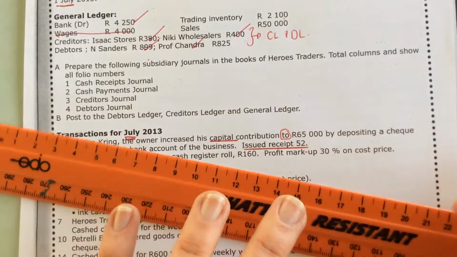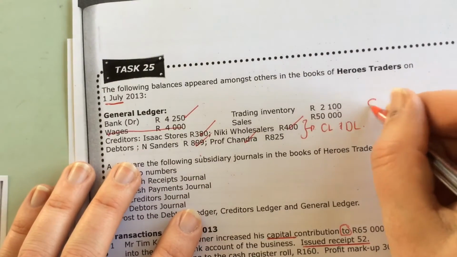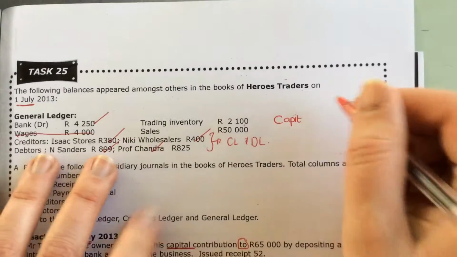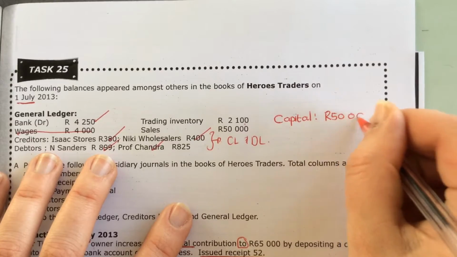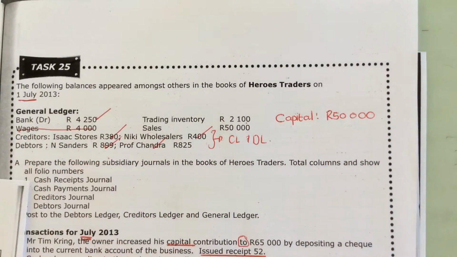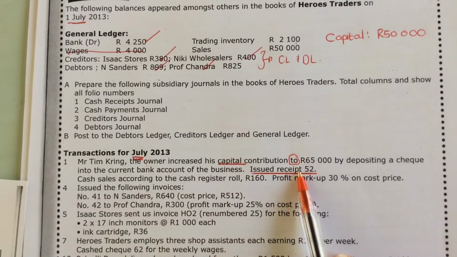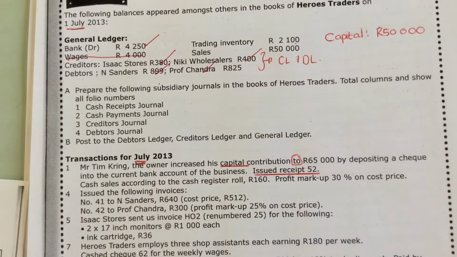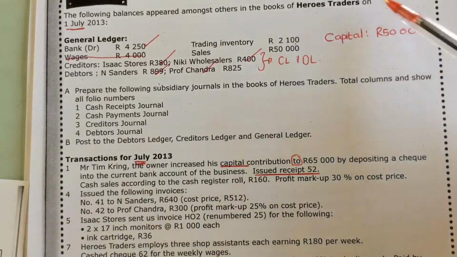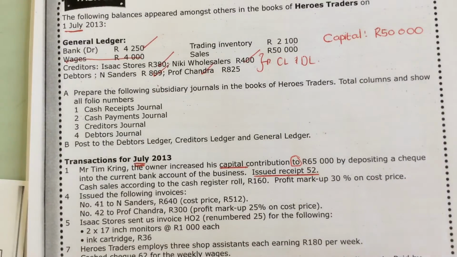Issued receipt number 52. Now there's a mistake here. They should have written or told you a capital balance at the beginning here as well. So please add it. I'm telling you that the capital balance in the books is currently 50,000. If you see that word "to" with a capital transaction, it means if he's increasing it to 65,000, how much is he giving? 15,000.